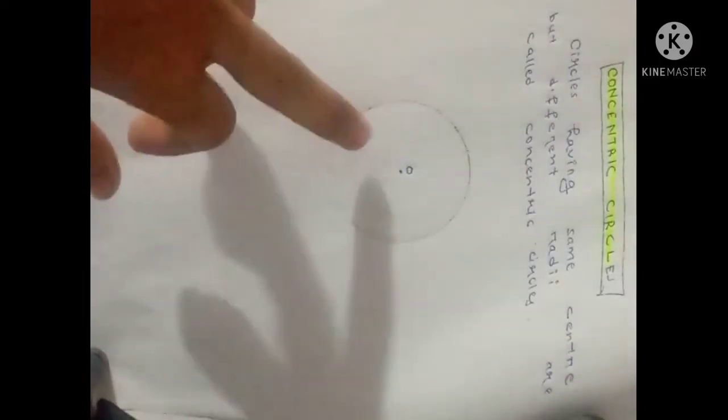Now let us start. What is a concentric circle? This is the figure of a concentric circle. What is a concentric circle? What is its definition? And how can we draw a concentric circle? Let us try to know about this topic. Know the definition of concentric circles. Circles having the same center but different radii are called concentric circles. What it says to us is that they should have the same center. Now here you can see that this is a circle, and the midpoint we have marked as O.